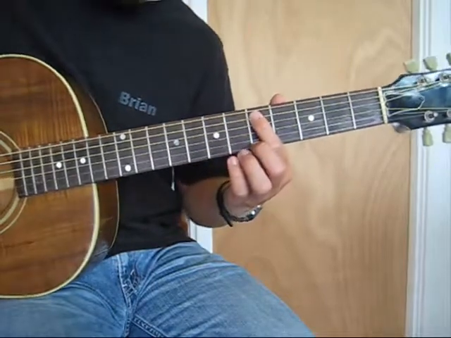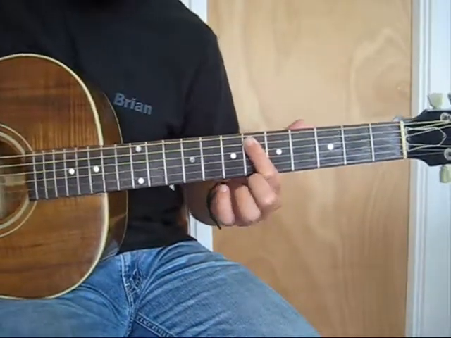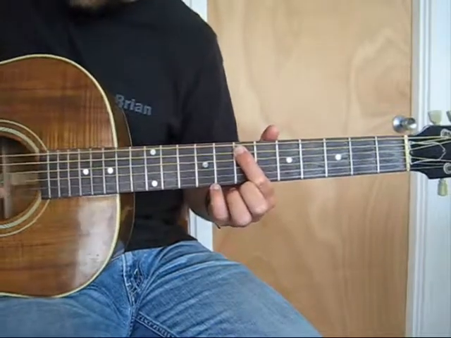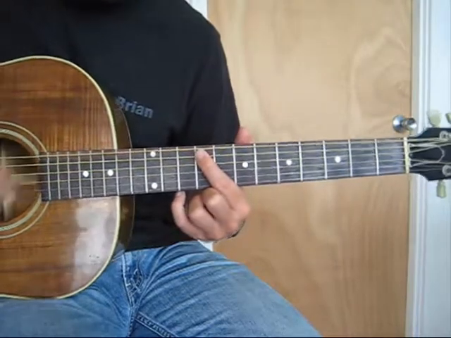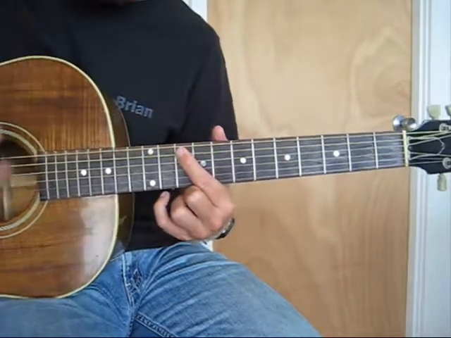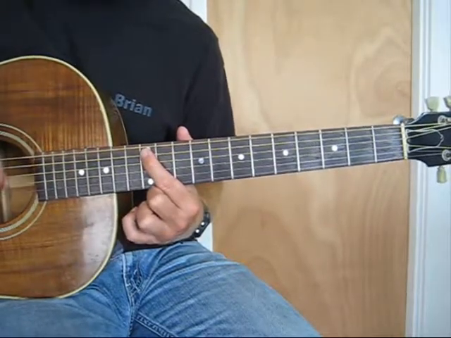Sharpening. The way I think about it is, imagine the string is like a stick, and we're sharpening the stick, which means we're cutting it into smaller sizes. So if we look at the string, it's getting shorter and shorter. We're sharpening it, raising the pitch, and the pitch is rising, so we're sharpening it.